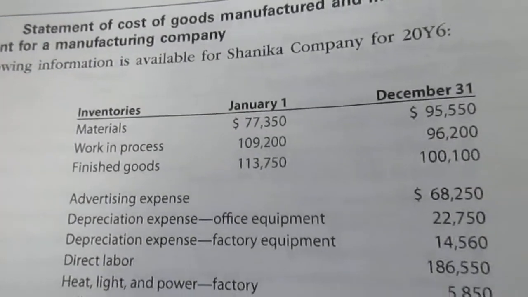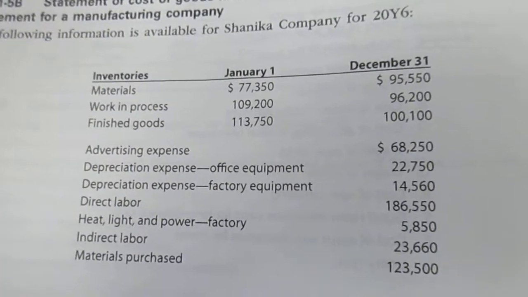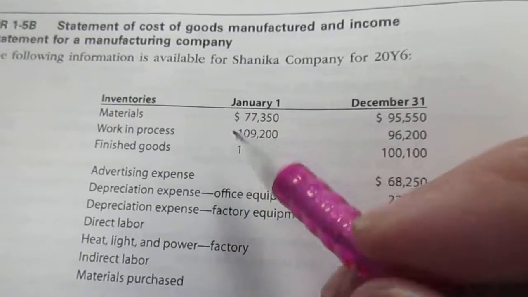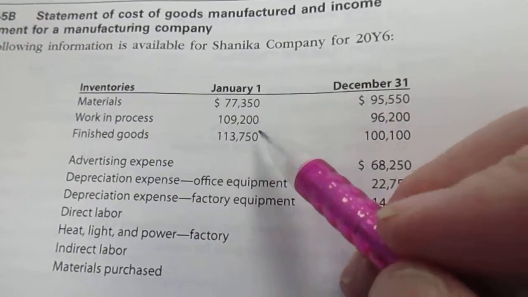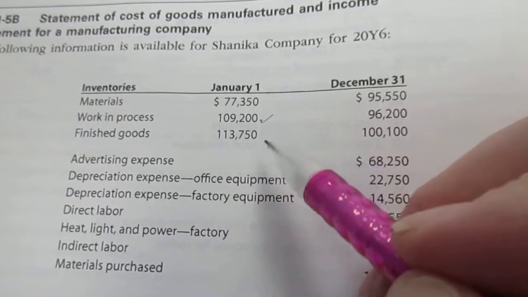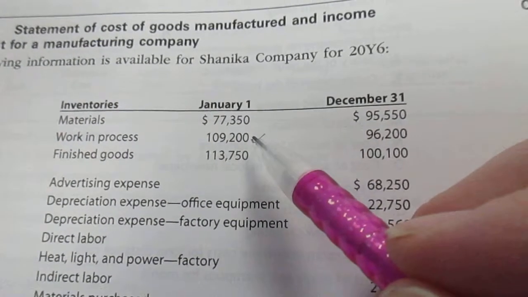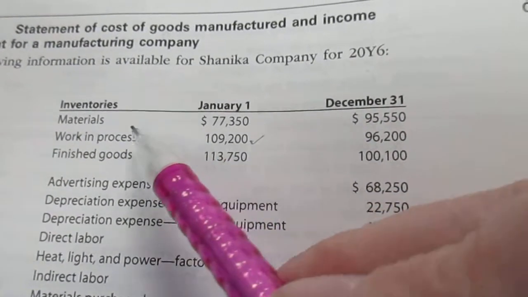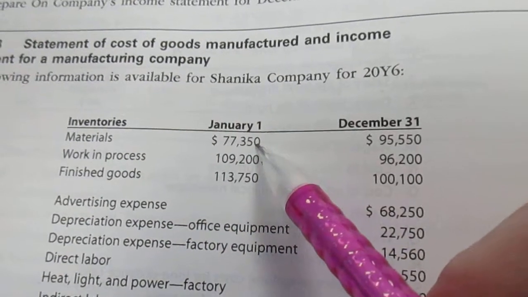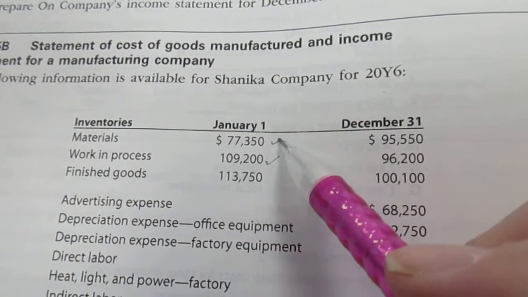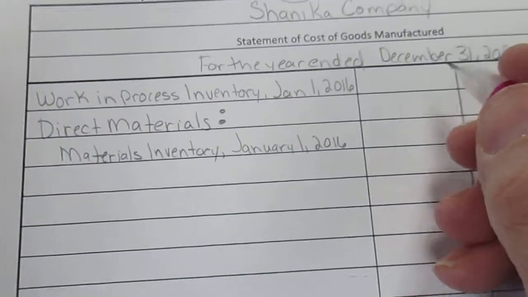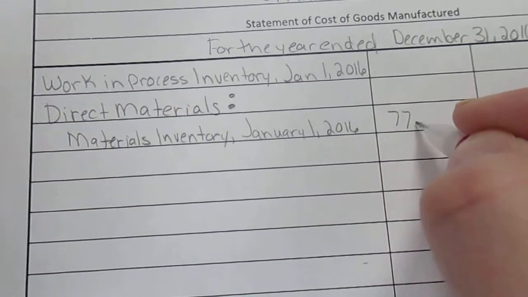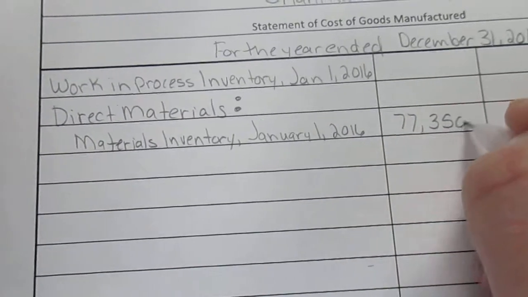If we look at our textbook, now one thing I'm going to do is if you have this problem on paper, feel free to do this. And if you have a book, you can write and do this, or you can do it in pencil and erase it. I'm going to put a check mark next to the numbers as I use them, just so that I know that I've already taken care of that one. So materials inventory as of January 1st was $77,350. I'm going to check it to say, yep, I've used it. And then over here, I'm going to have $77,350.